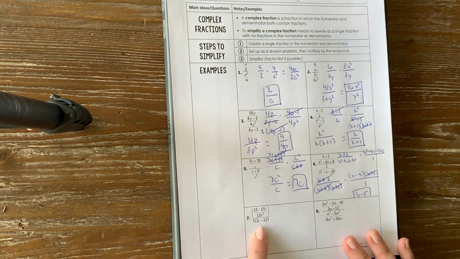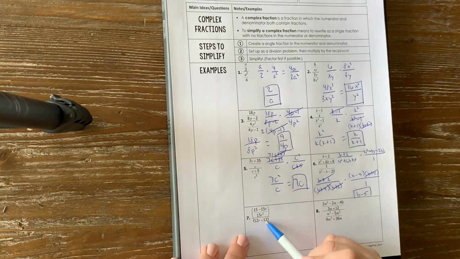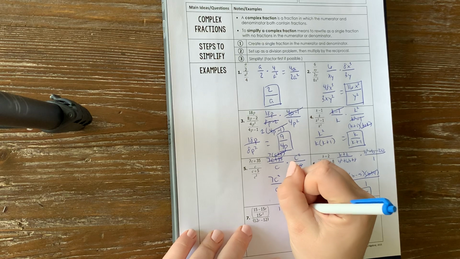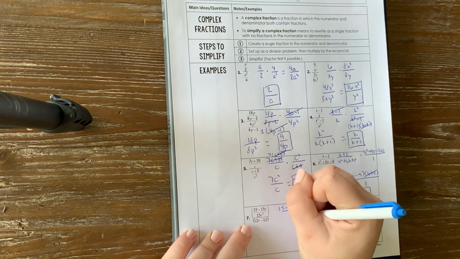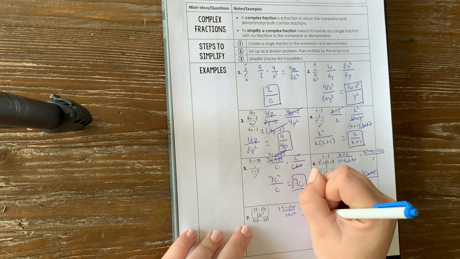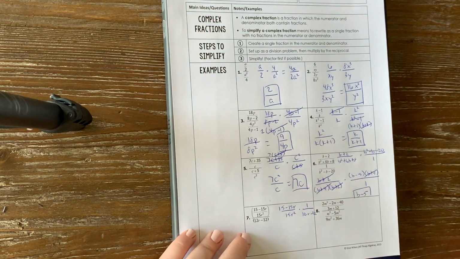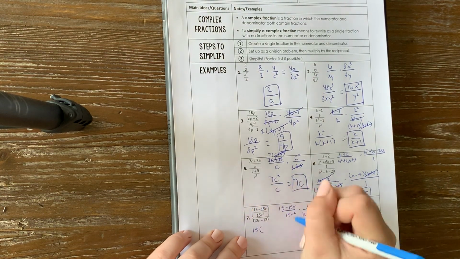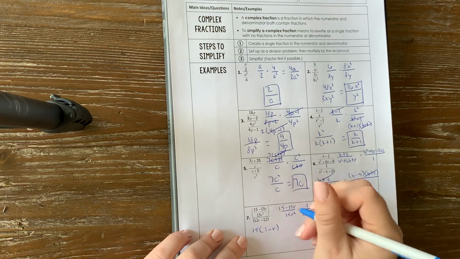Okay, on number 7, in the denominator, that's not a fraction, so that just means it's going to be over 1. So this is actually going to be 15 minus 15r over 15r squared times 1 over 12r minus 12. Okay, so in the numerator right here, we can take a 15 out of both of those. So that leaves us with 1 minus r.